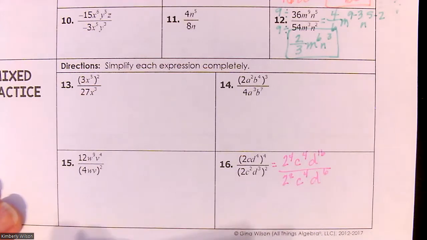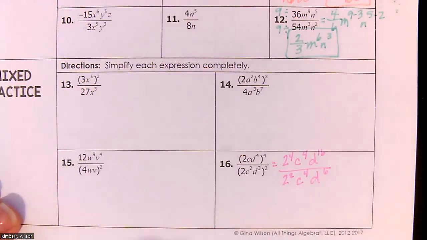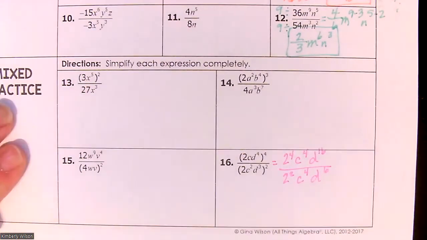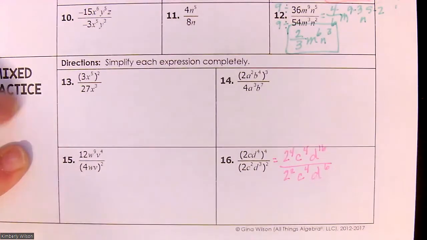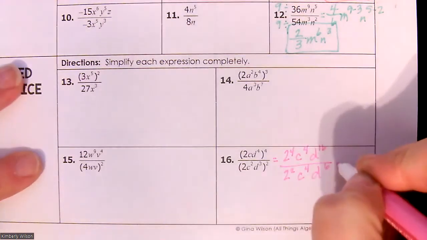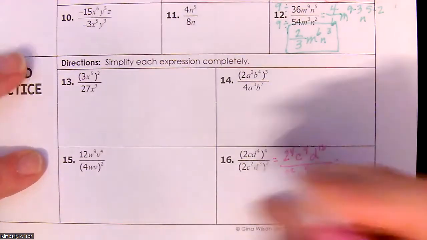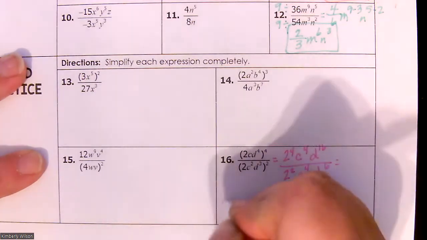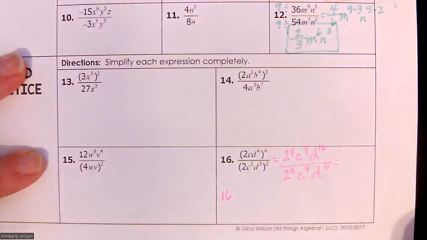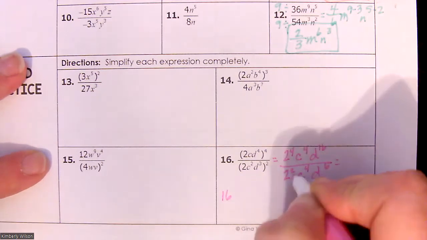Okay, so here we go. Now we've got to start simplifying. That means we get to use the handy dandy calculator to figure out what 2 to the 4th is, unless you're a smarty party and know what 2 to the 4th is. So it's 2 raised to the 4th, which is 16. So we have 16, and then 2 squared is 4.